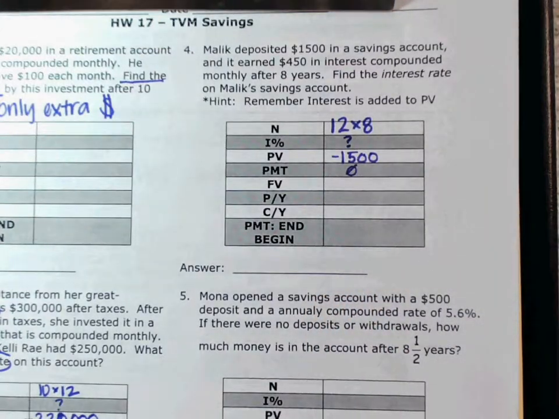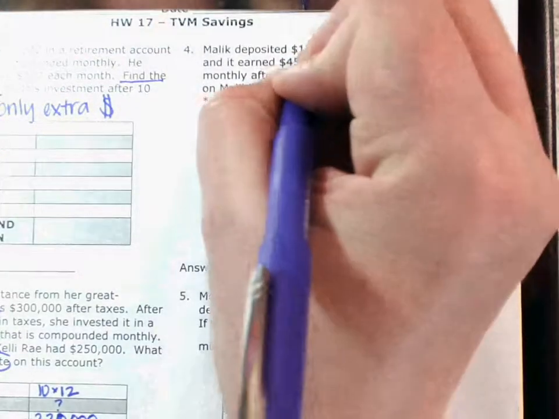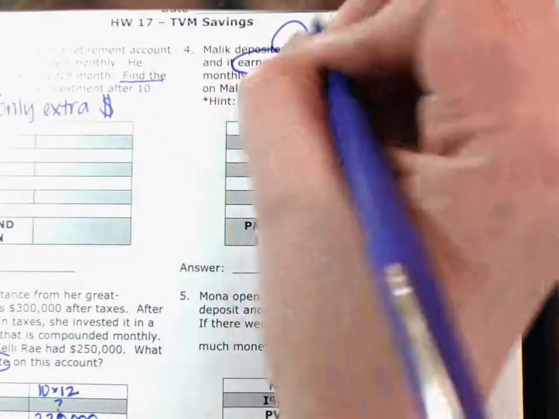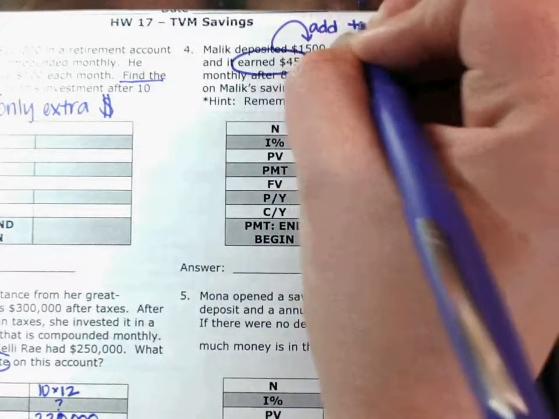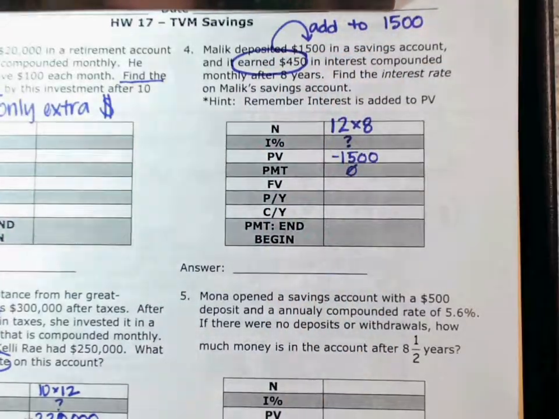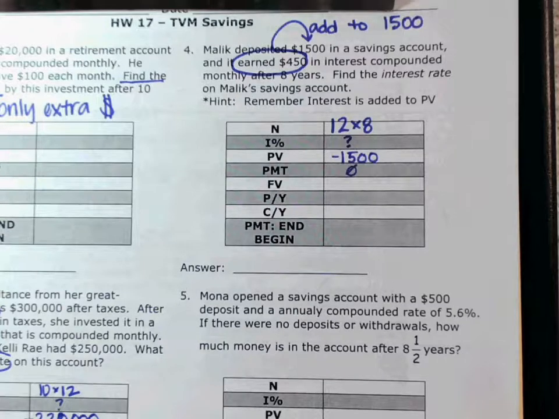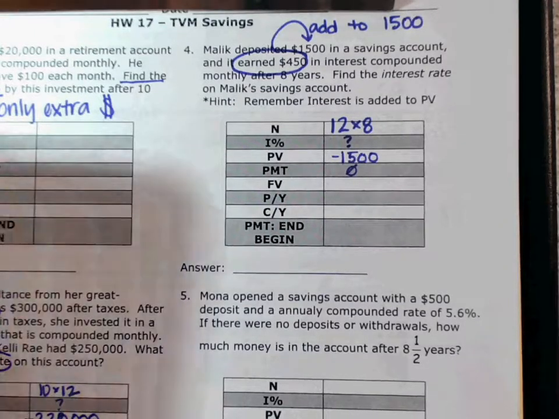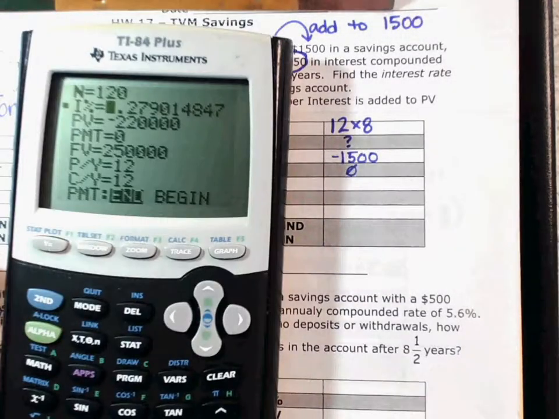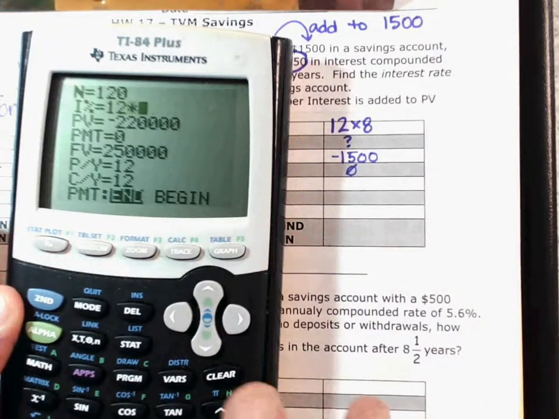Okay, future value, what's that? 1,950. Okay, do I put 450? No, you put 1,950. Good. Okay, if he earned 450, remember that I need to add that to the 1,500 that he already had. So good job. A lot of people were putting 450 in that spot. So if I already have 1,500 and I earned 450 on top of that, I'm going to combine those numbers. Now look, if you want to be lazy, you can do this. 12 times 8, nobody knows, we'll just put a 0.